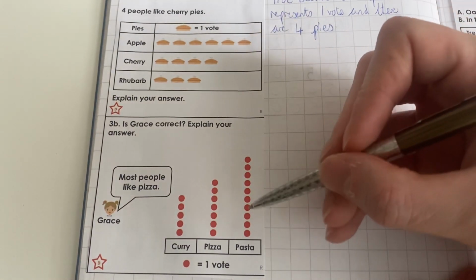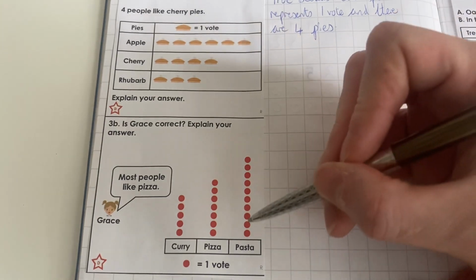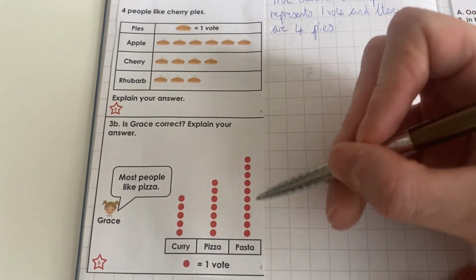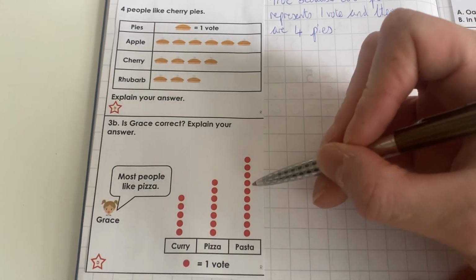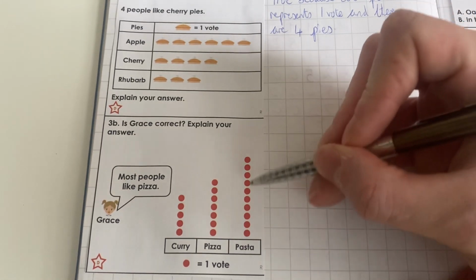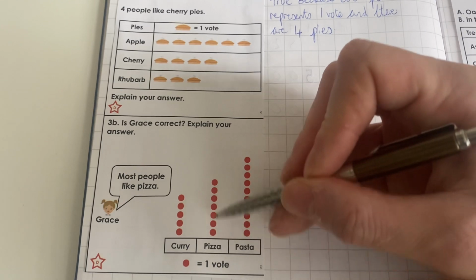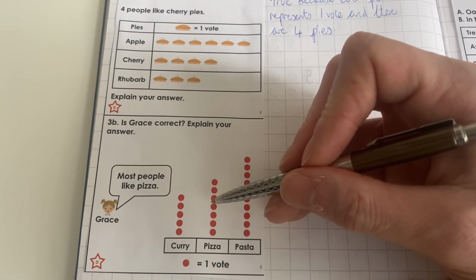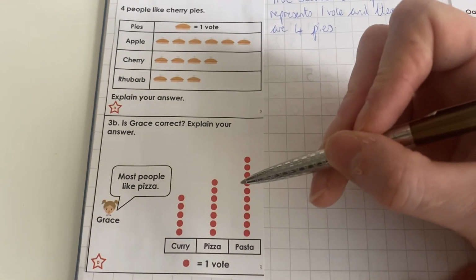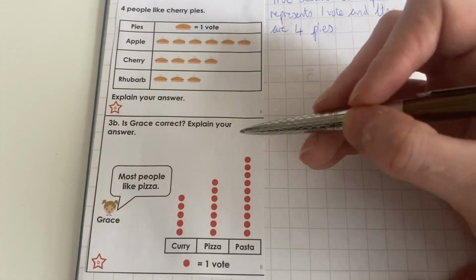And we can see that the taller the line of circles, the more popular it is. And we can see that the tallest row of circles is this one here, and that's pasta. So pizza isn't the most popular, but it does say explain your answer.